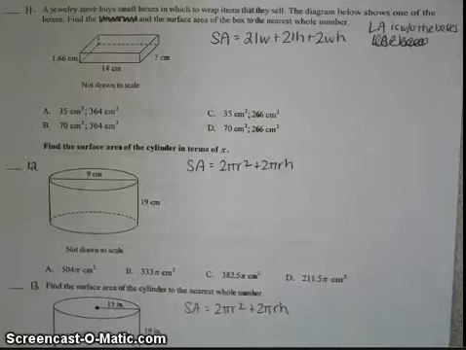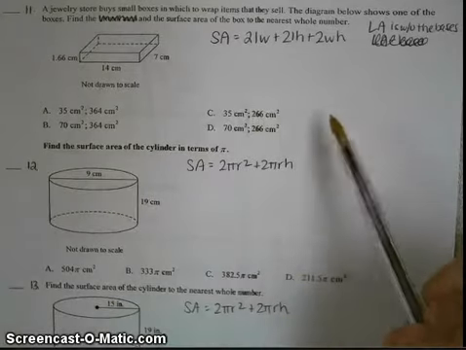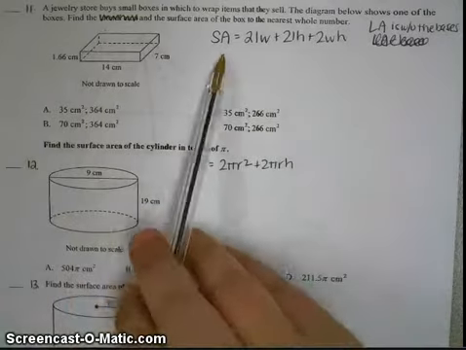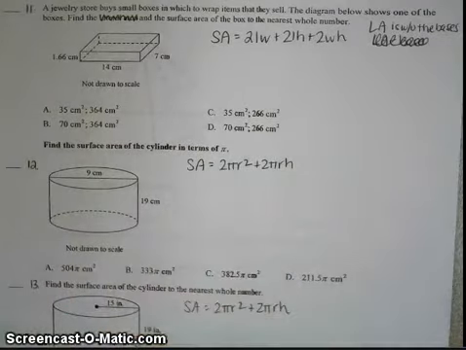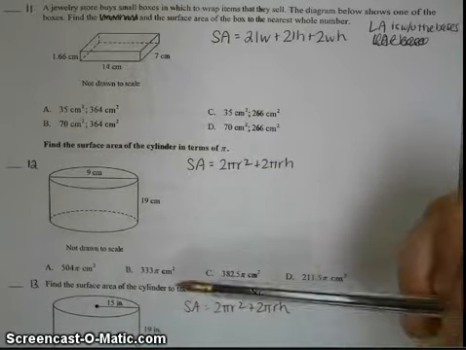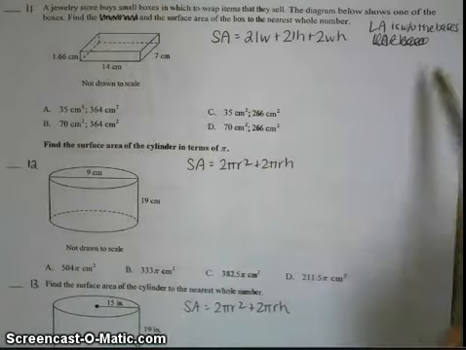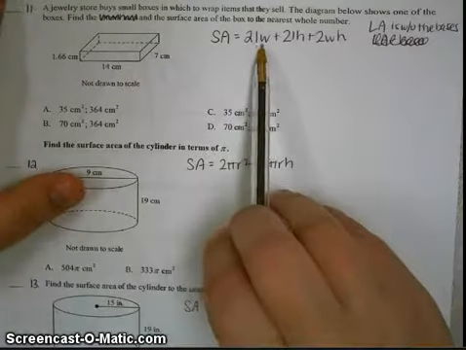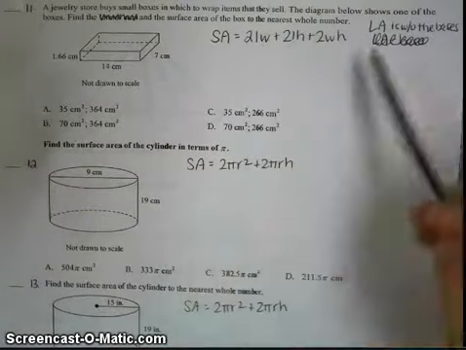Number 11. A jewelry store buys small boxes in which to wrap items that they sell. The diagram below shows one of the boxes. That says find the lateral area. We're just going to deal with surface area for the rectangular prism. Why? They weren't very specific about what they consider the bases to be, but we can talk about that in a second. So surface area is 2 times the length times the width plus length times height, width times height.